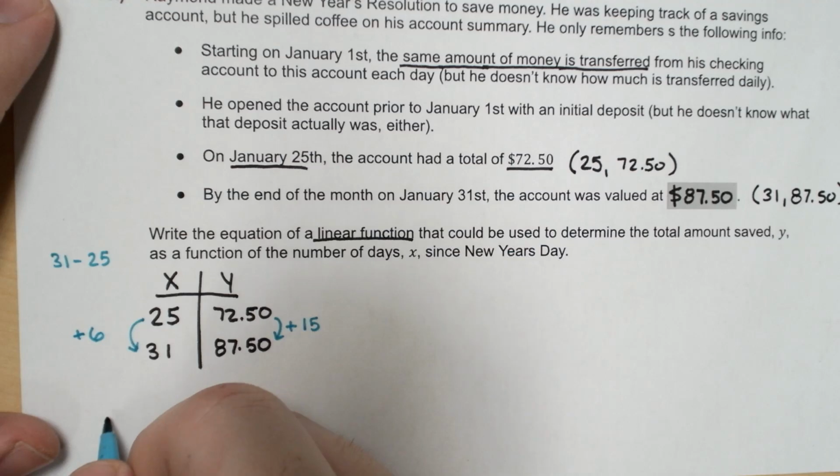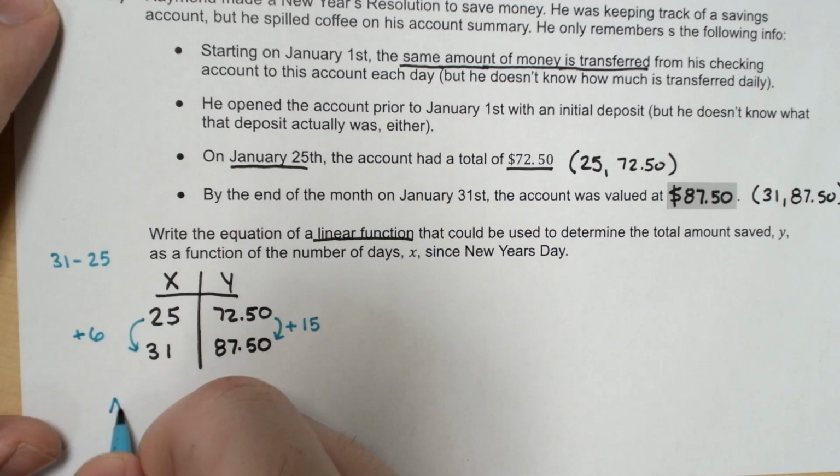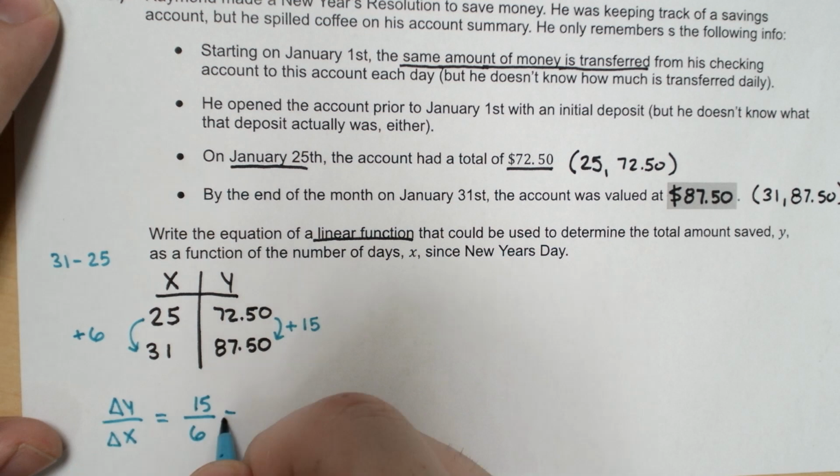All right, y'all. So now that we know that on January 31st the account was worth $87.50, we've got the other ordered pair, (31, $87.50). So let's figure out the slope, day 25 to day 31.